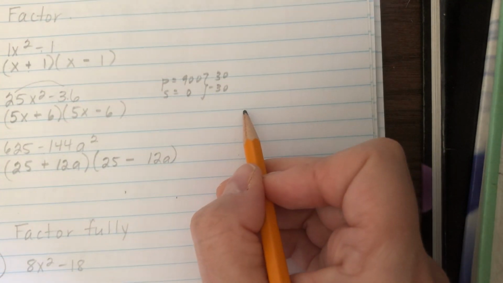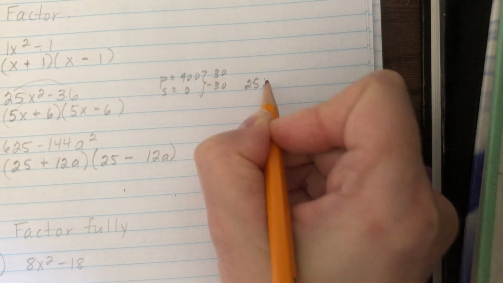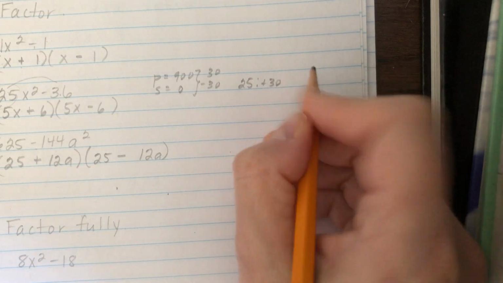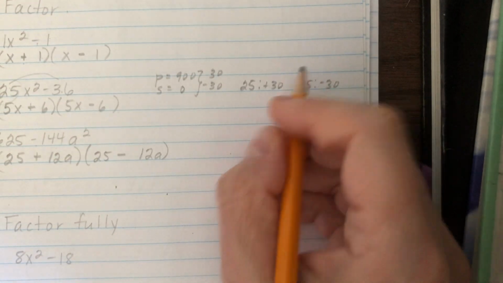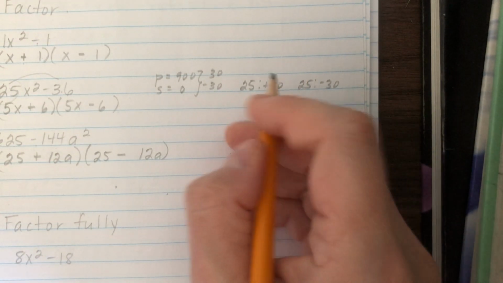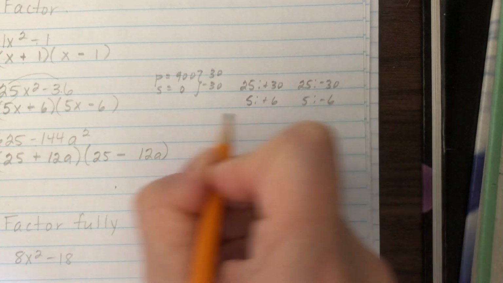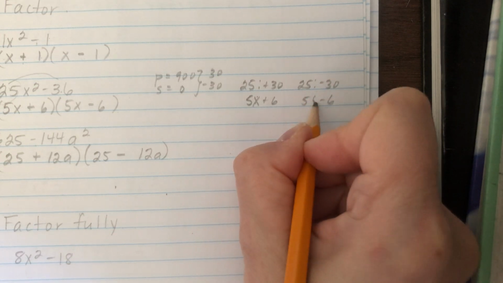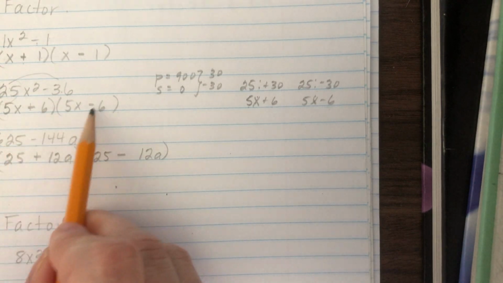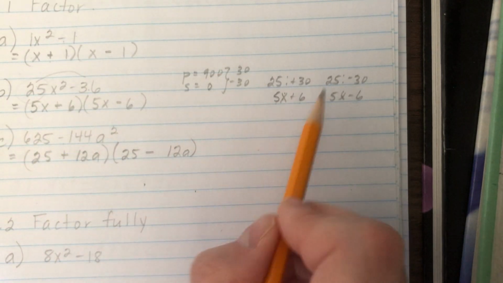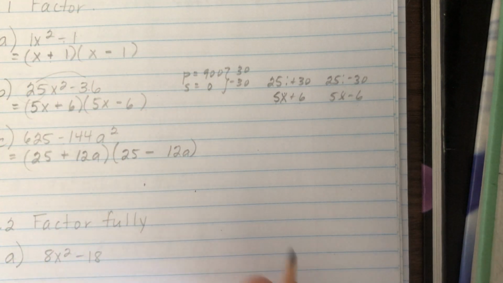Now I write the ratios. So my leading coefficient would be 25. And it's going to be followed by positive 30. And then it's going to be followed in the next ratio by negative 30. Putting them in those terms means I divide everything by 5. I get 5 to positive 6 and 5 to negative 6. And then I add the variable x. So I get 5x plus 6 is one factor and 5x minus 6 is the other factor. It's exactly the same answer we got, but it took us longer to do that. So if you can recognize a difference of squares, you can quickly factor it, okay?